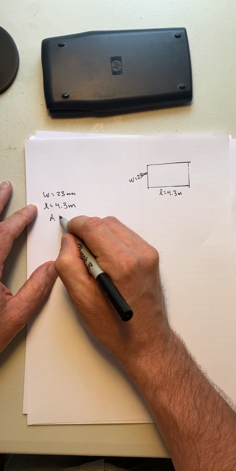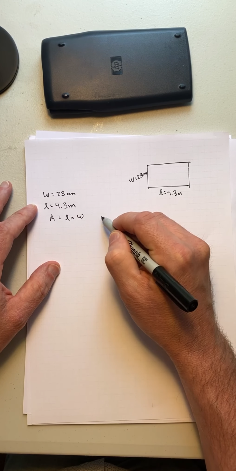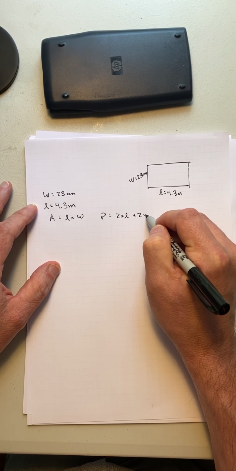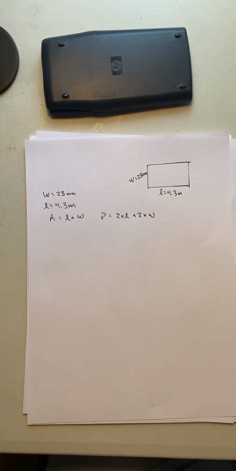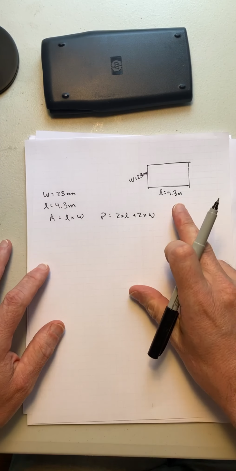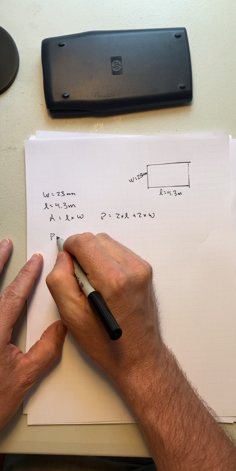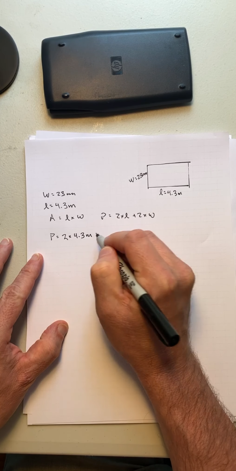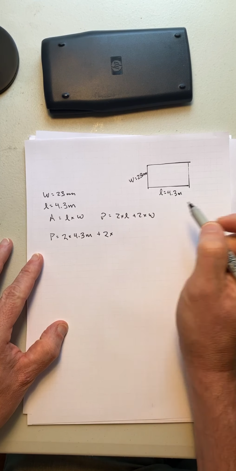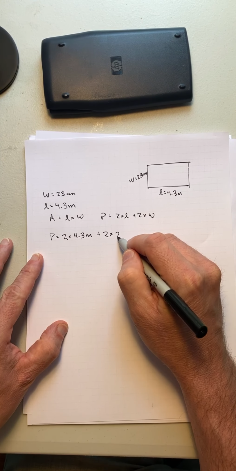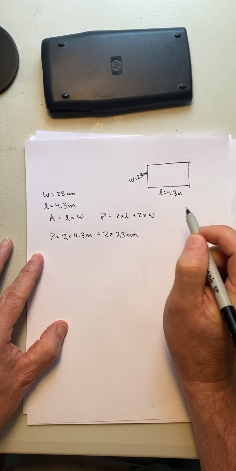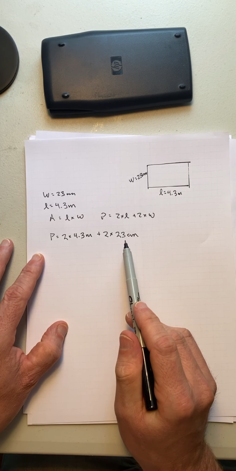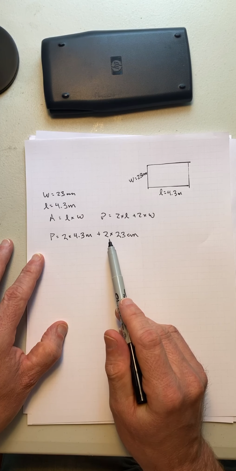And we know that area is equal to length times width. Perimeter is equal to 2 times length plus 2 times width. So we'll do the perimeter first. We have the length is 4.3, so perimeter is equal to 2 times 4.3 meters plus 2 times the width of 23 centimeters. So when we're working with units, these are units of length, when we add numbers together, we can only add numbers of the same unit.